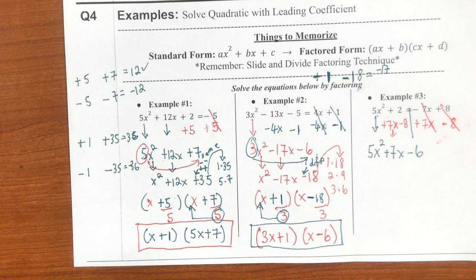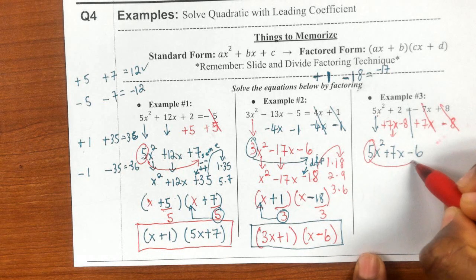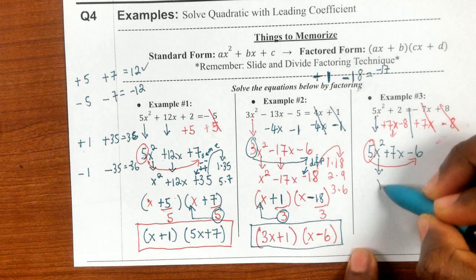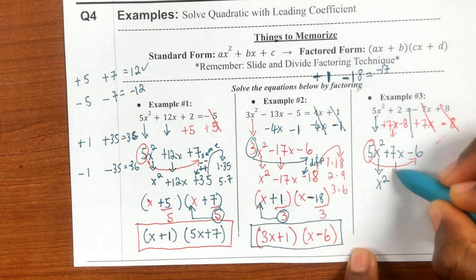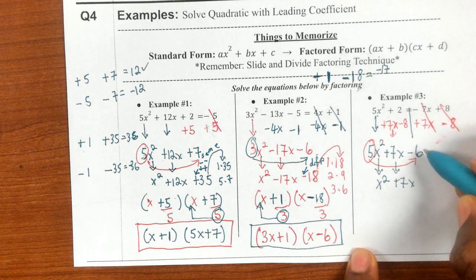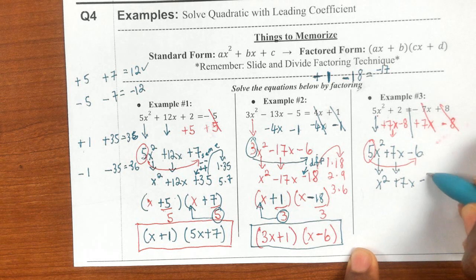So now we're going to do slide and divide. We're going to circle the leading coefficient and slide it to the end. The x squared, you're going to bring it down. The positive 7x, you're going to bring it down. The 5 and the negative 6, you're going to multiply them, and you get negative 30.